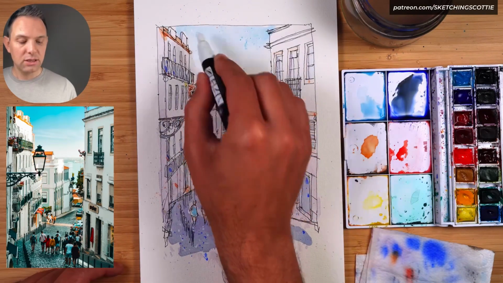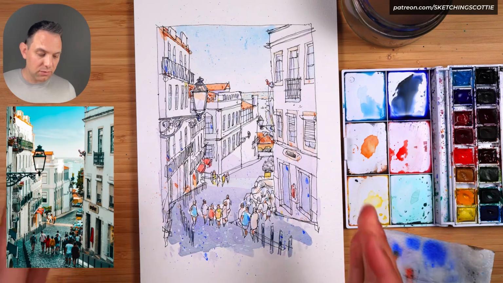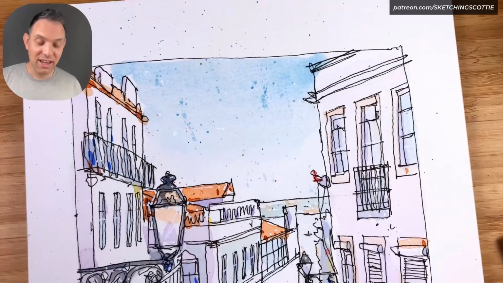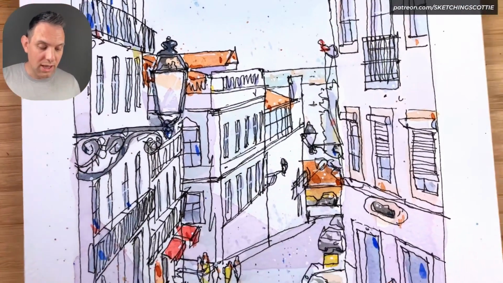The sky here. Okay, that's added a little bit more depth and interest to the sketch, but still, hopefully the lines are your hero. So I really love the way that's turned out in the end, with those tricky aspects that we had with the road and the perspective.